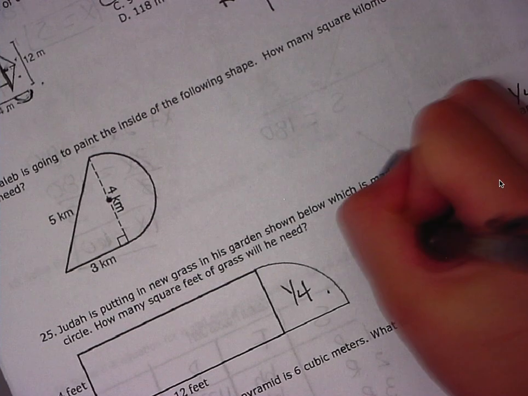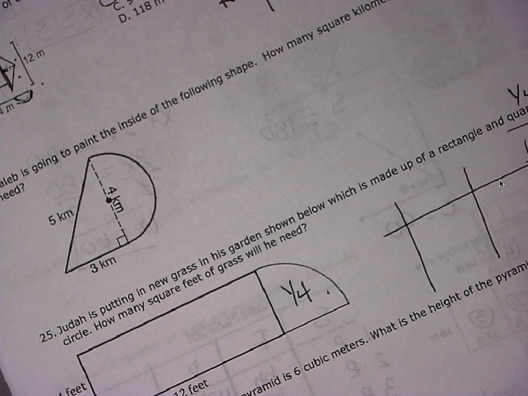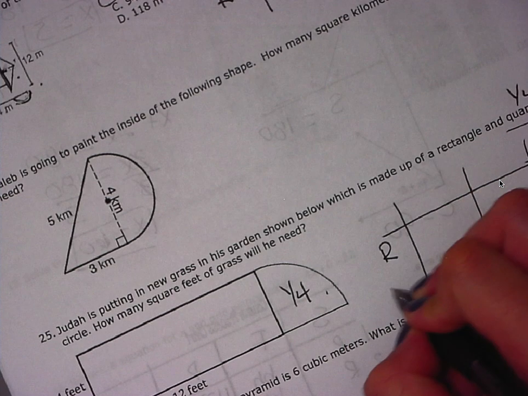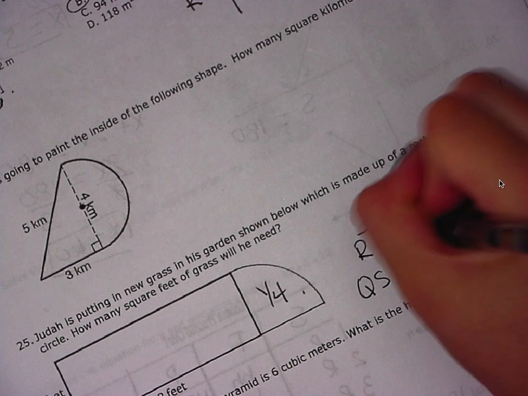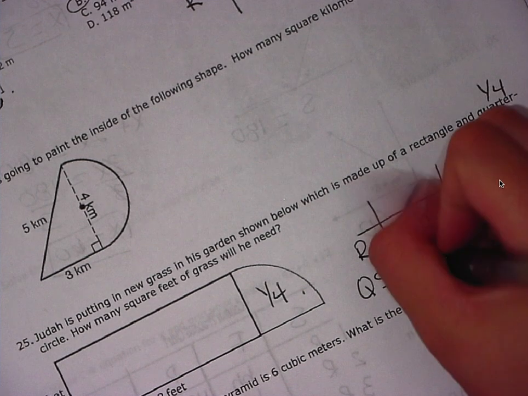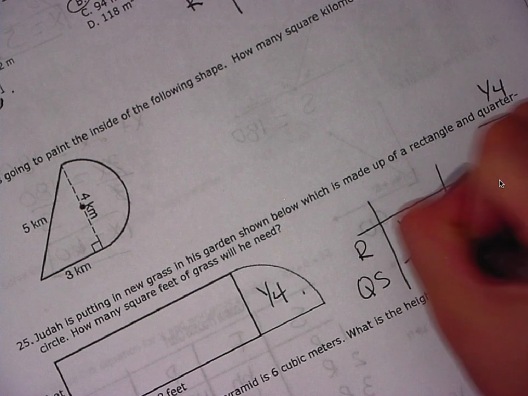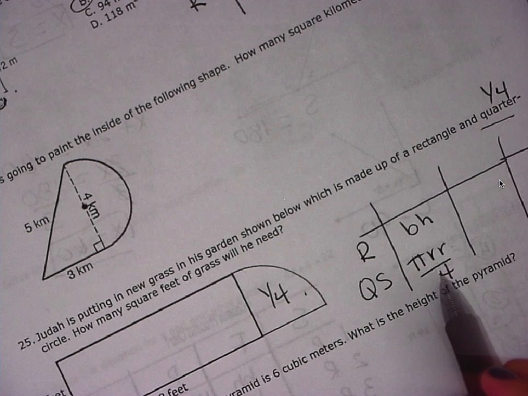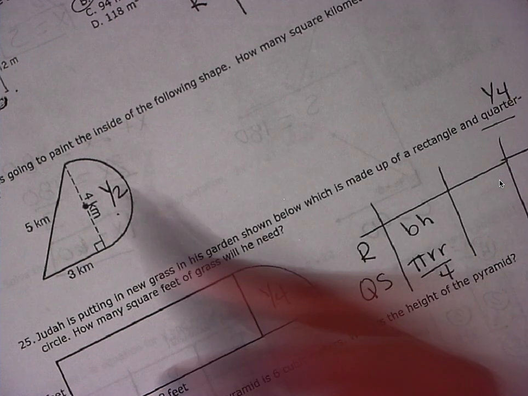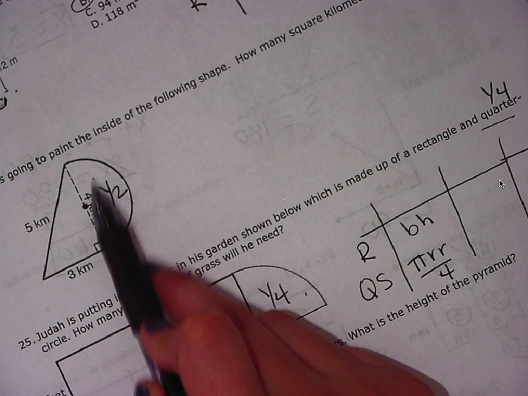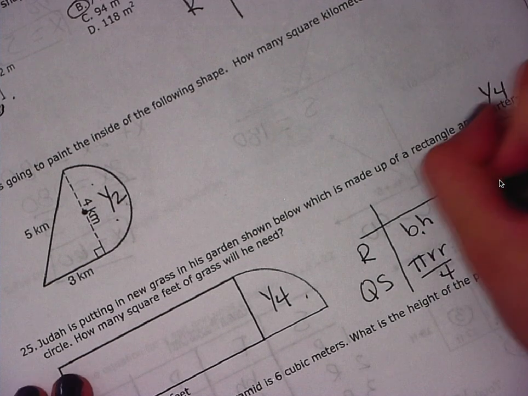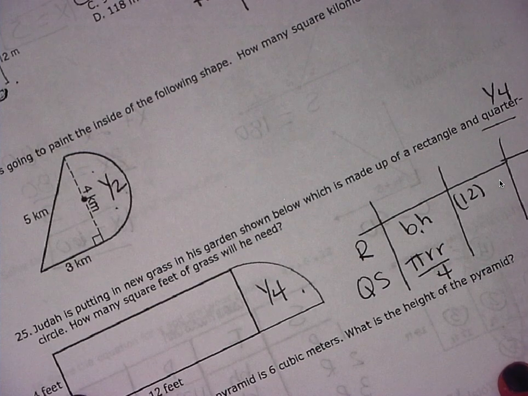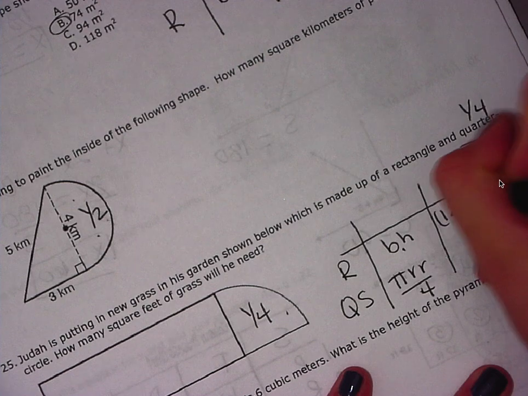So I'm going to go ahead and start with my 4-column process chart. Okay, I have a rectangle and then a quarter circle. For the rectangle, it's just base times height. For the quarter circle, it's pi times r squared divided by 4. The base of the rectangle is 12, and then the height is 4 feet. So all I'm going to do is multiply 12 times 4, which is 48.